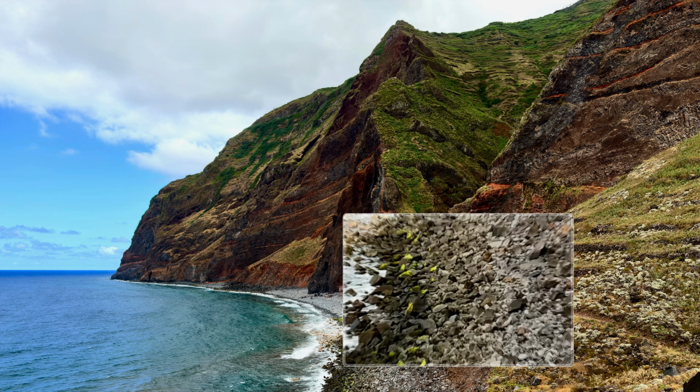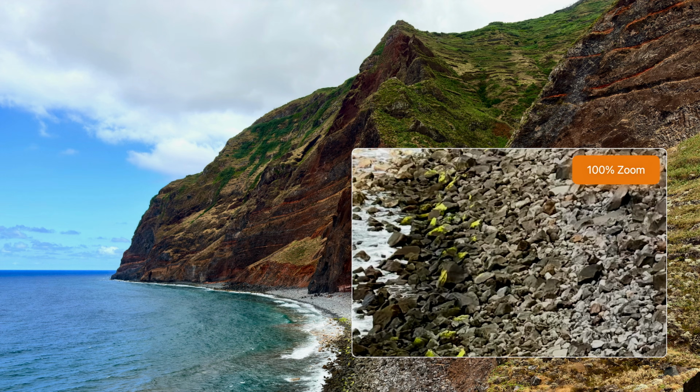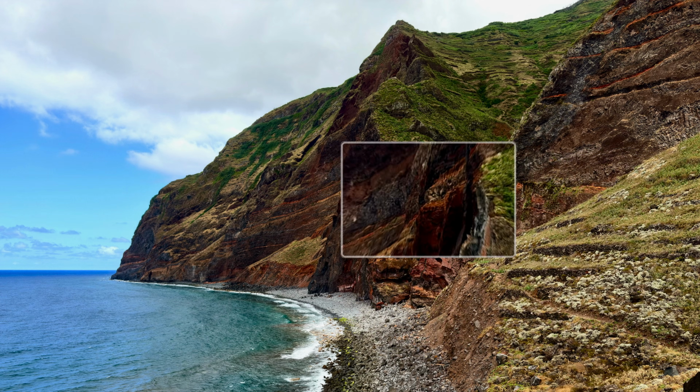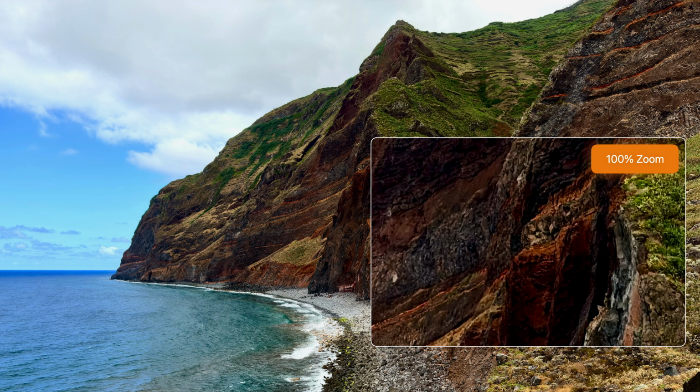Notice the fine rocks on the 100% crop of the coast, clearly visible in incredible detail, and the intricate patterns on the side of the mountain. This is the power of 48 megapixels. More detail, more clarity, more to explore.